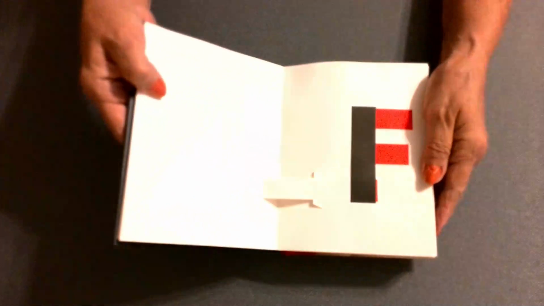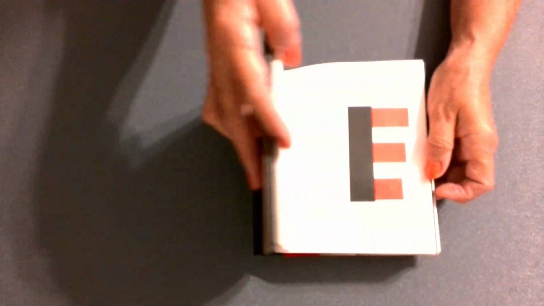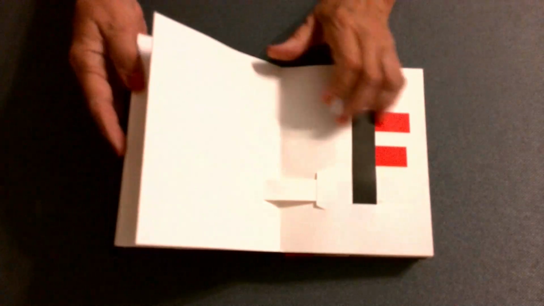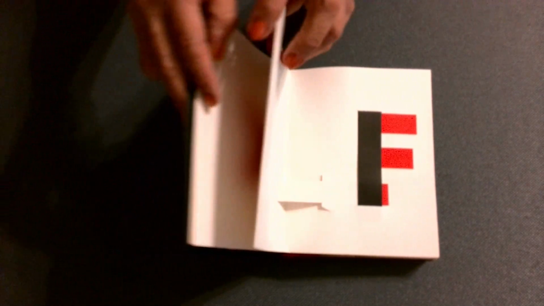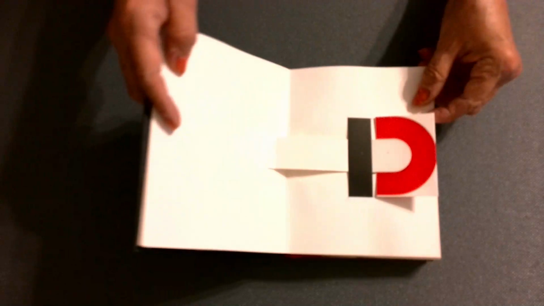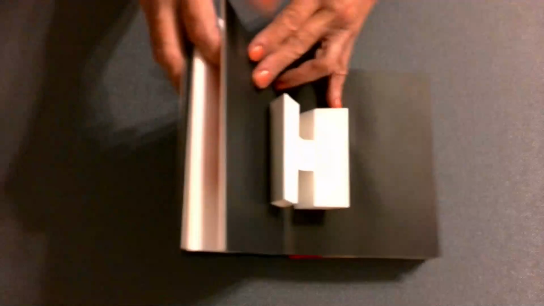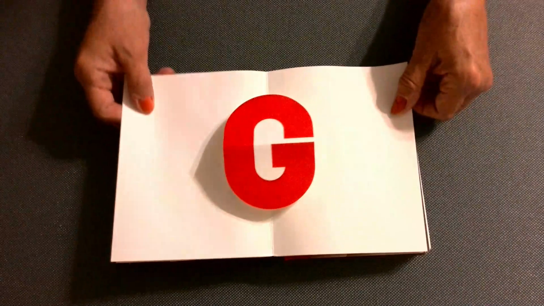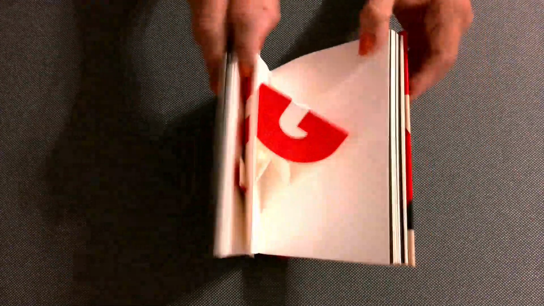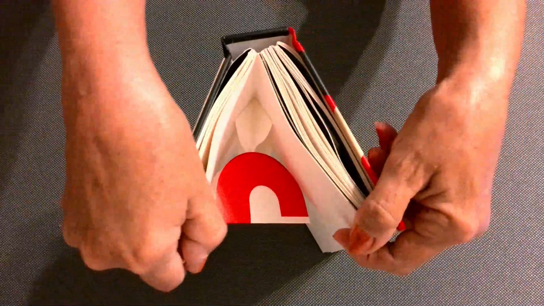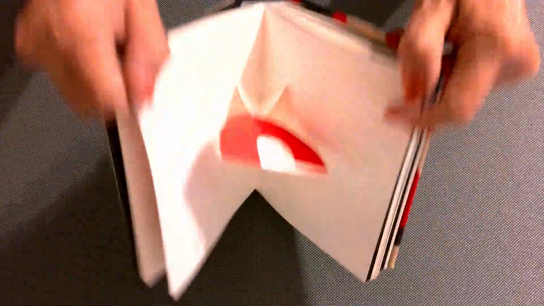There you go, E to F. Now what's beautiful about this design is that the same thing that's helping to create the E and F is attached to the C and D page. So you have a nice flow there. So that used a little stand there to help that stand up.